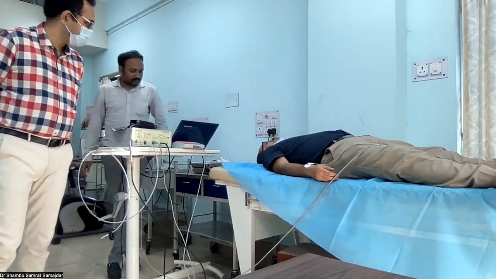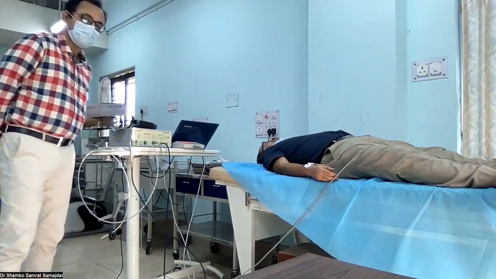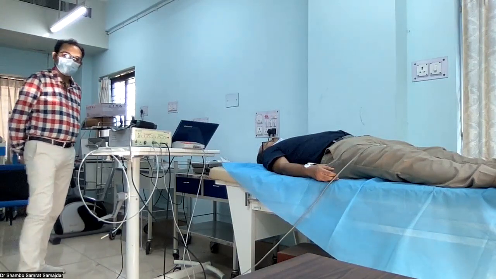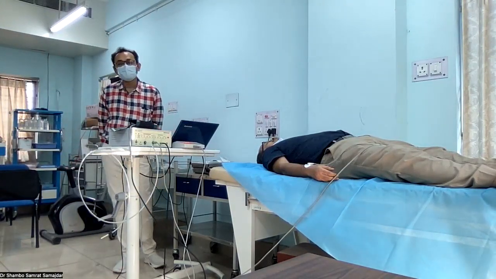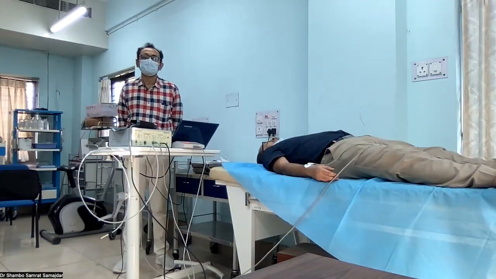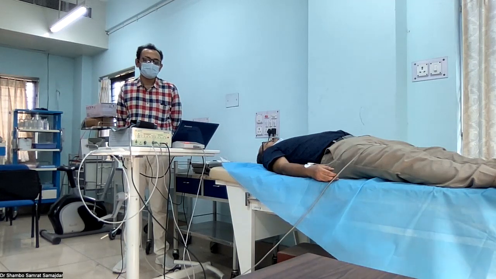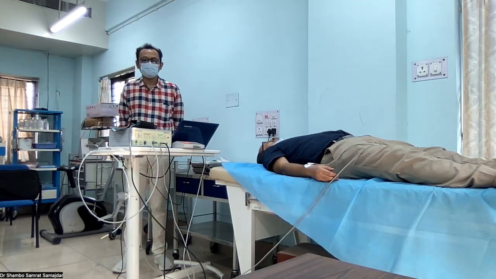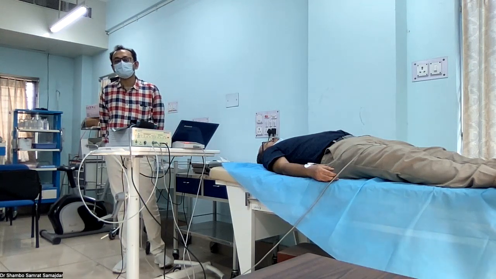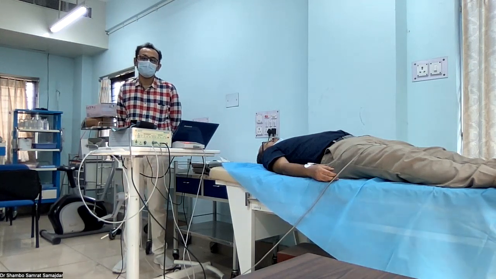So actually we are doing here the ECG for at least 5 minutes, and 5 minutes means we need to check the heart rate variability. Here by this heart rate variability testing we will get a knowledge regarding 3 parameters: LF, HF and VLF. So actually the machine is going to translate the RR interval into the frequency domain analysis, and by which we will get the values of LF, VLF and HF.